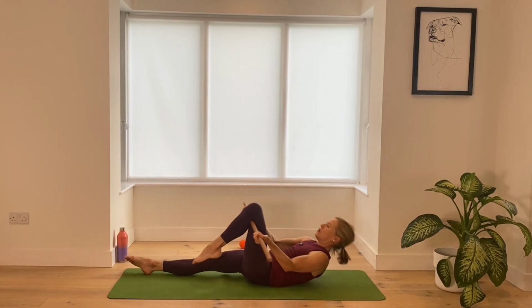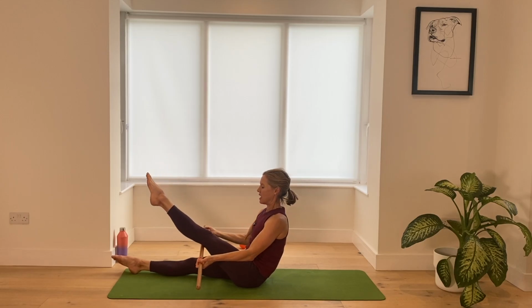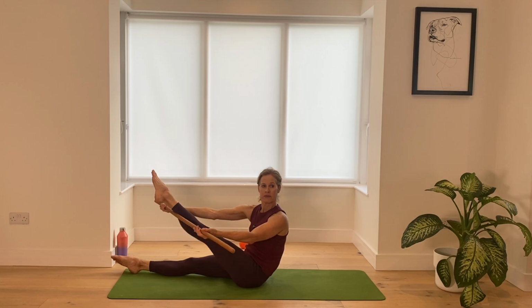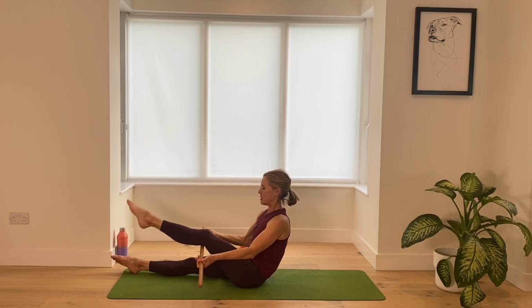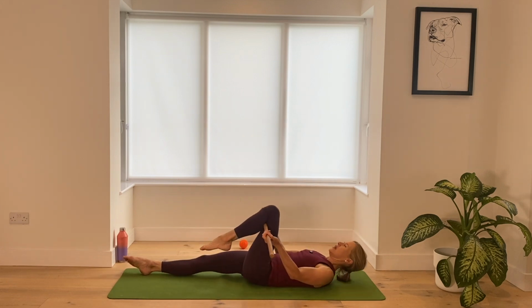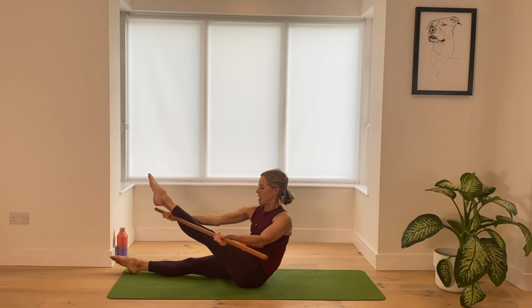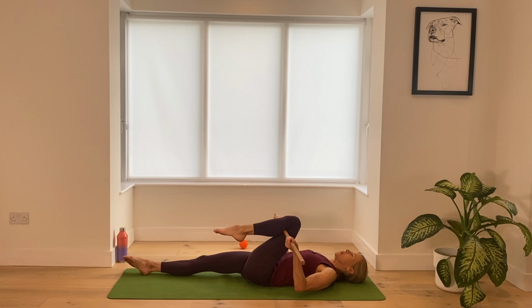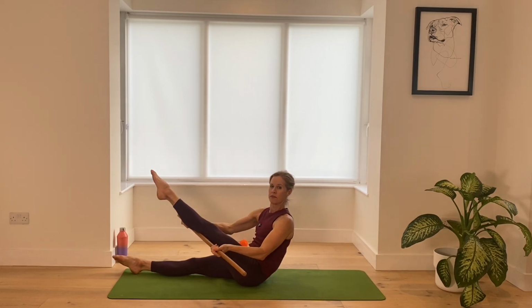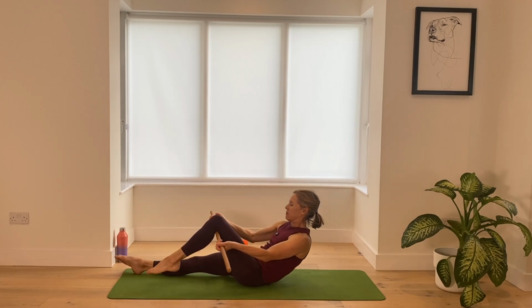Lower down. Your other option is just stay in this lifted position and exhale. Breathe in and exhale. Lower down if you can. Keep going, breathing in and exhale. Breathing in and exhale.